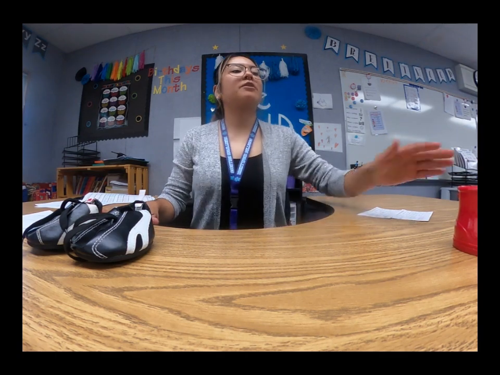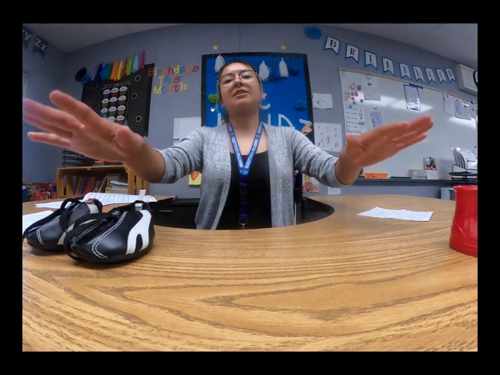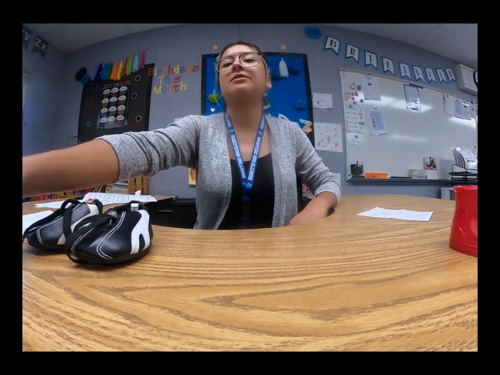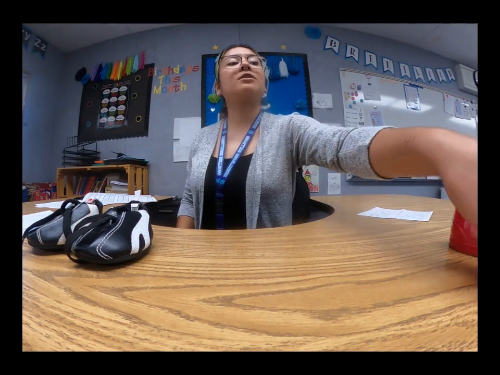Today, we're going to be learning about something different. So looking at these objects here that we have on the table. We have here some shoes, some socks, some gloves, and on this side we have one glove, one sock, and one shoe. So looking at this, what do you guys notice about this?